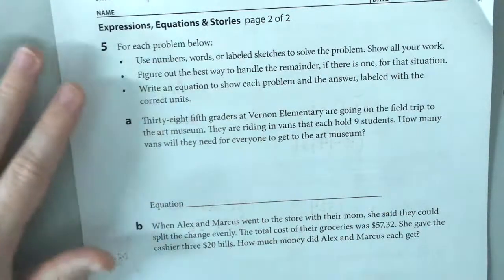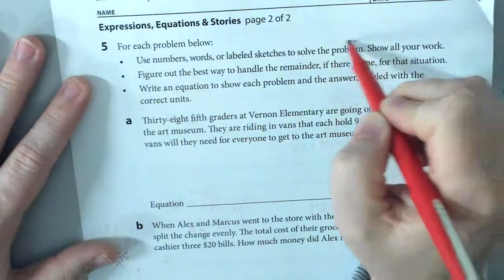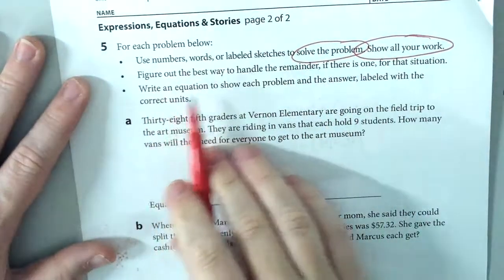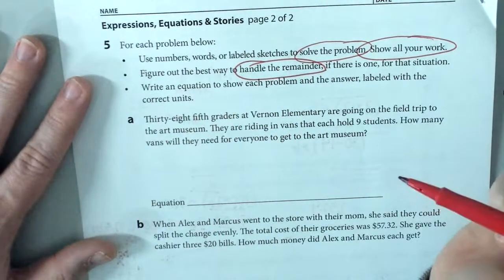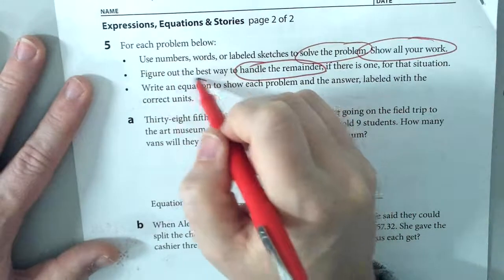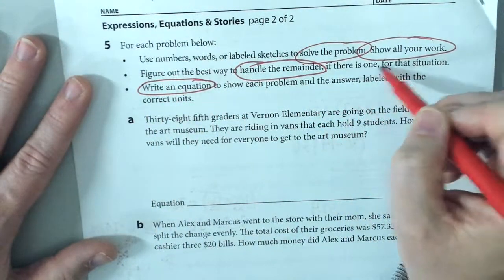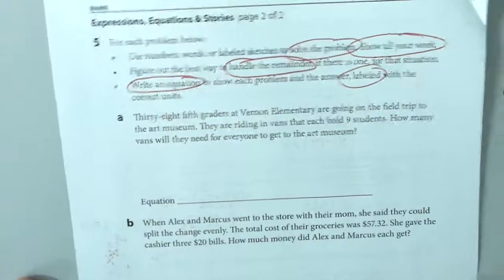For each problem below, use numbers, words, or labeled sketches to solve the problem, and I have to show my work. Then I have to figure out the best way to handle the remainder, if there is one. They also want me to write an equation to show the problem, the answer, and I have to label it. It's a lot of steps, so I have to make sure I get them all done.